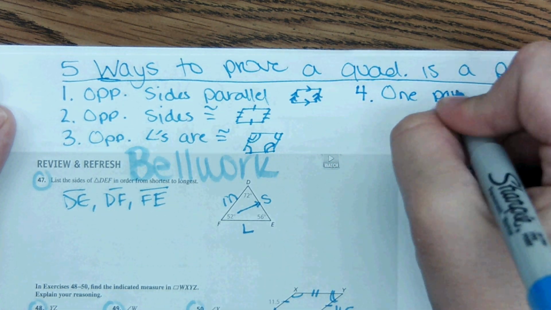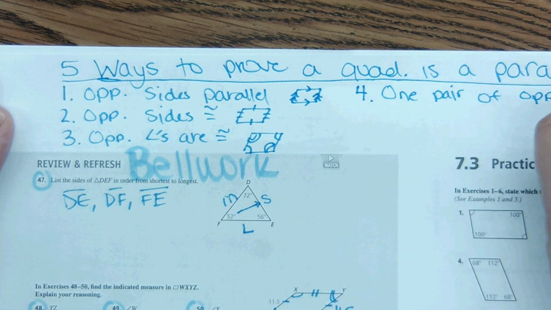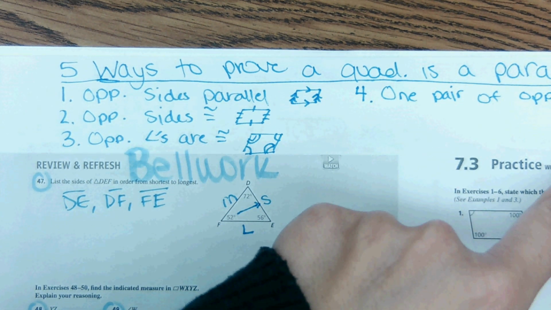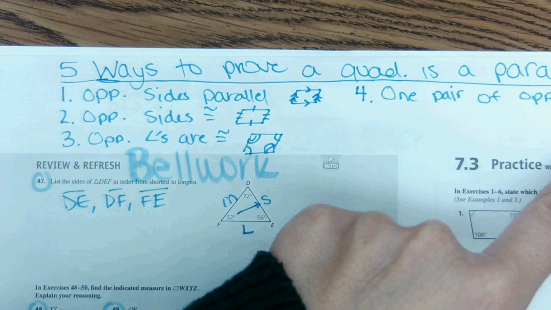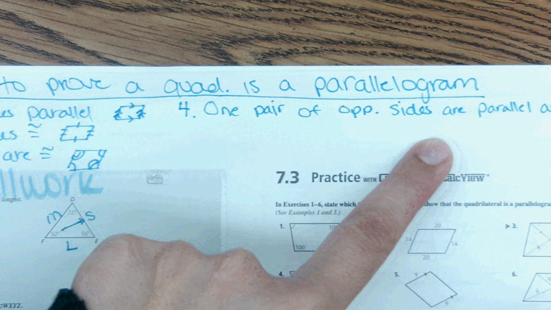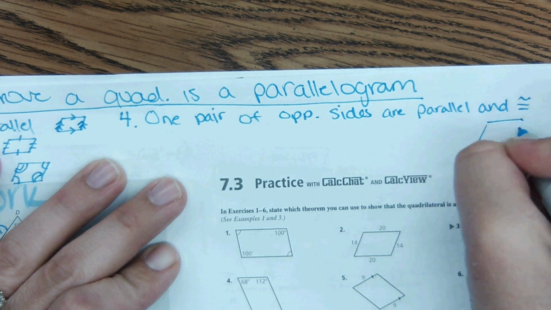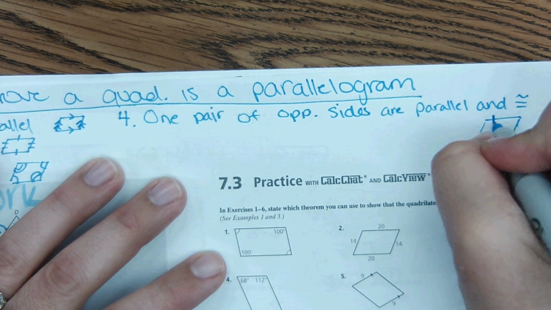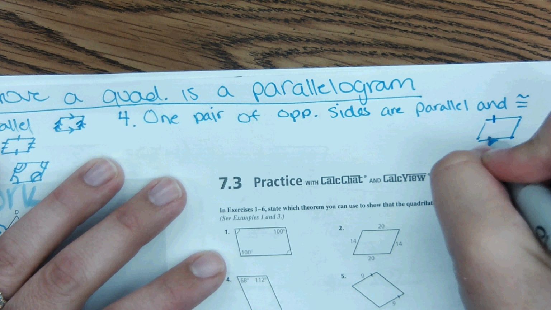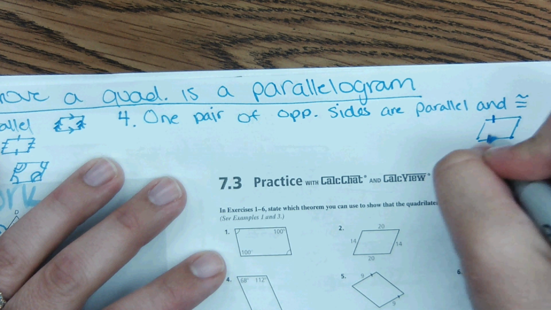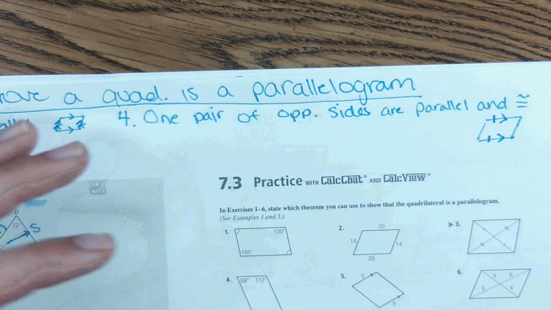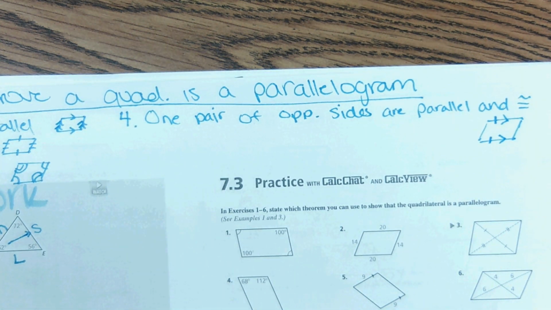Okay, fourth way, this one's new from yesterday. One pair of opposite sides are both parallel and congruent. So what does that look like? Parallelogram here. You're told that this side is equal to this side, and that those opposite sides are also parallel to each other. Then it's a parallelogram. Then again, all the other conditions exist.